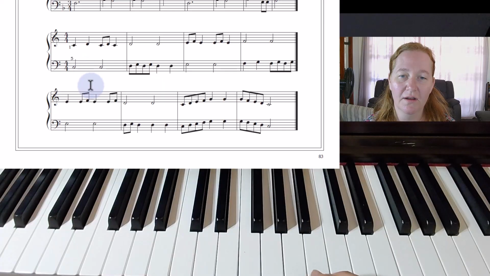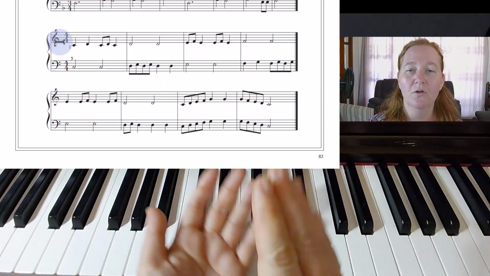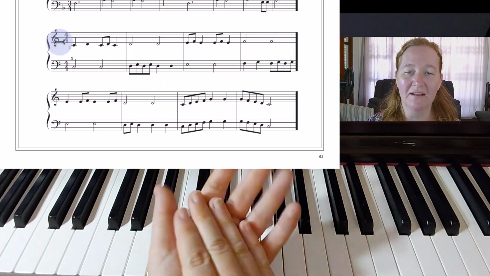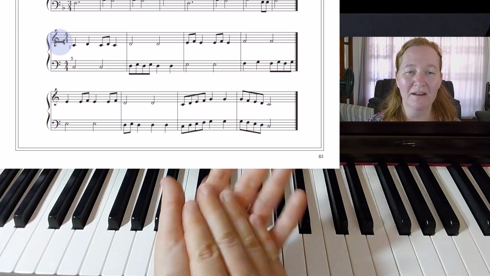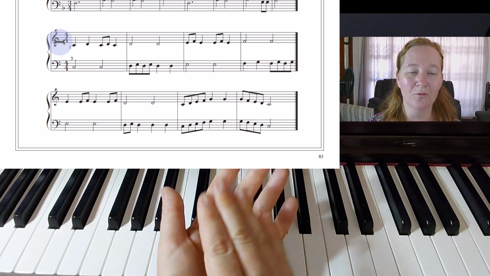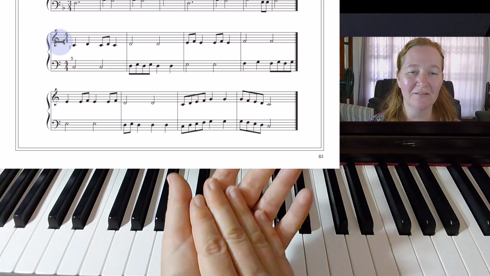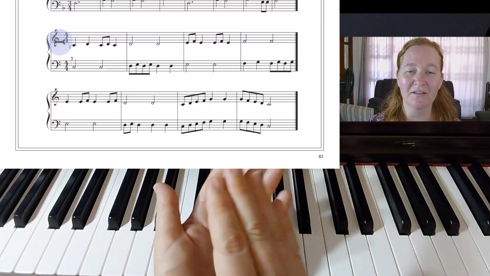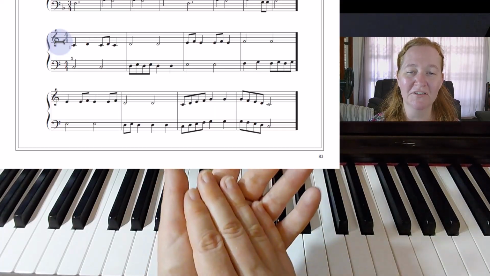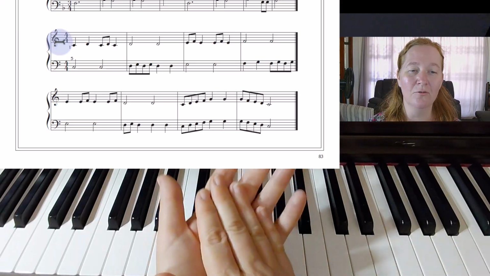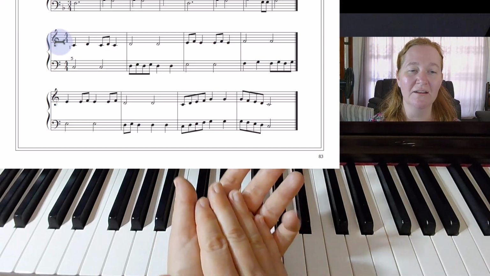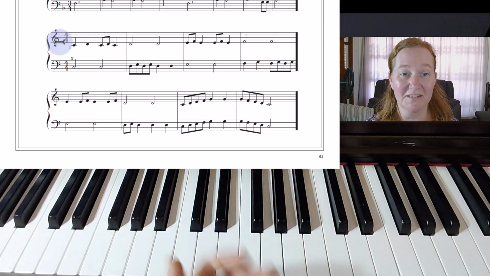Okay, so let's start with counting out the rhythm. So we start at the beginning over there. 1, 2, 3, and 4. 1, 2, 3, 4. 1 and 2, 3 and 4. 1, 2, 3, 4. 1, 2 and 3, 4 and 1, 2, 3, 4. 1 and 2 and 3, 4. 1 and 2 and 3, 4. Okay, so that's the right hand.